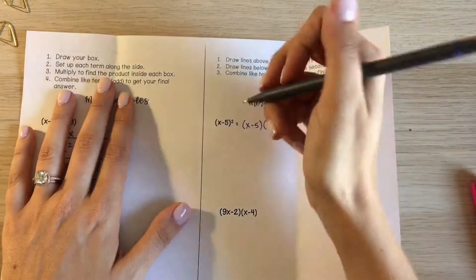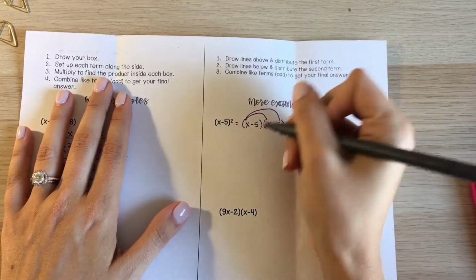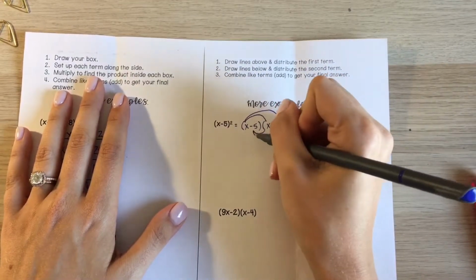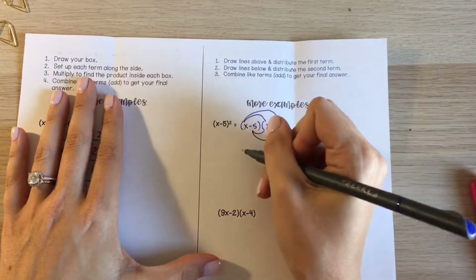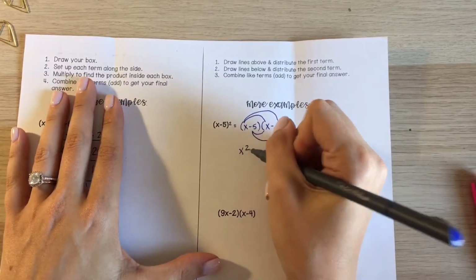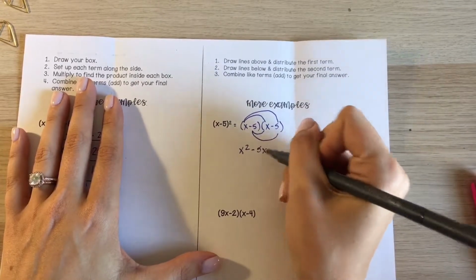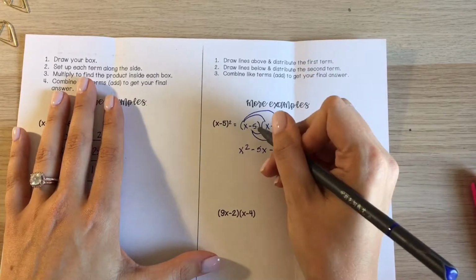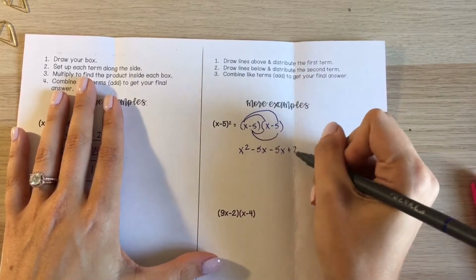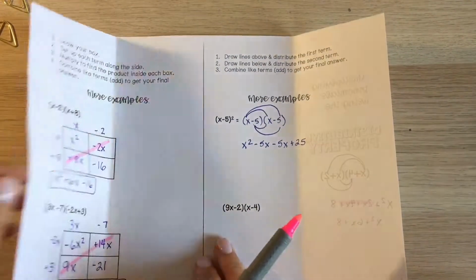So we're going to distribute, as we saw: x times x, x times negative 5, negative 5 times x, negative 5 times negative 5. So first, x times x is x squared. x times negative 5 is negative 5x. Negative 5 times x is negative 5x. And negative 5 times negative 5 is positive 25. No variable for that one.